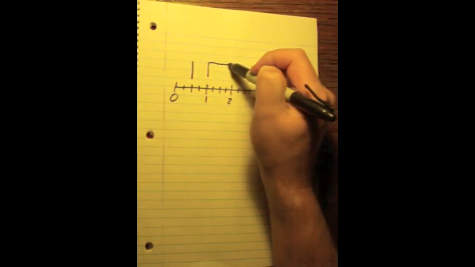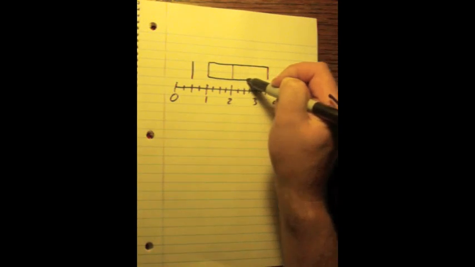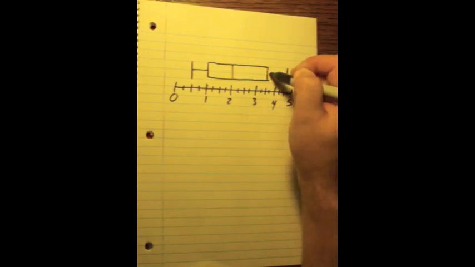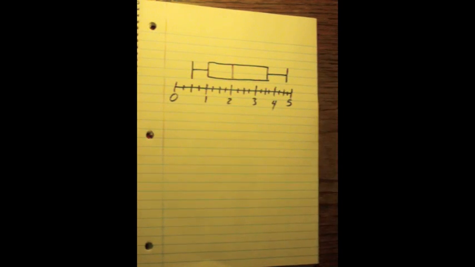And when I connect here and here, I've got the center of the box, and then you can see the whiskers. So the next part is to compare this to the actual, using the actual numbers. I'm going to switch and use my calculator for that.